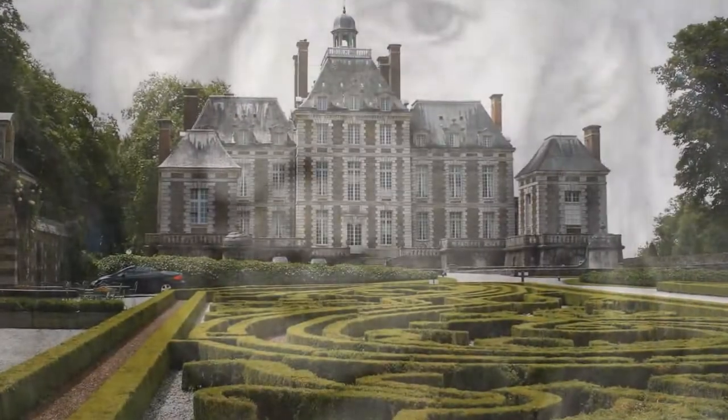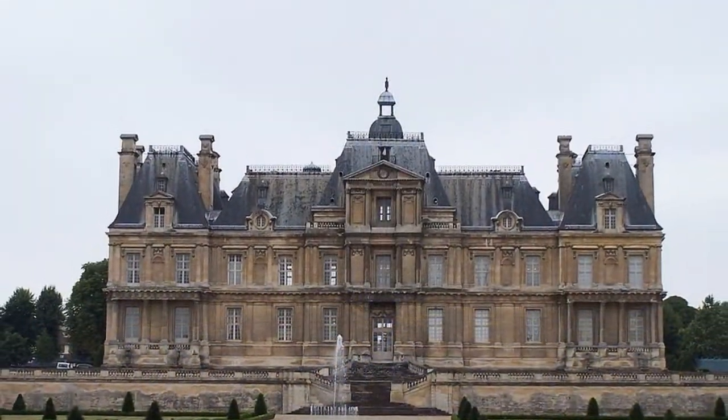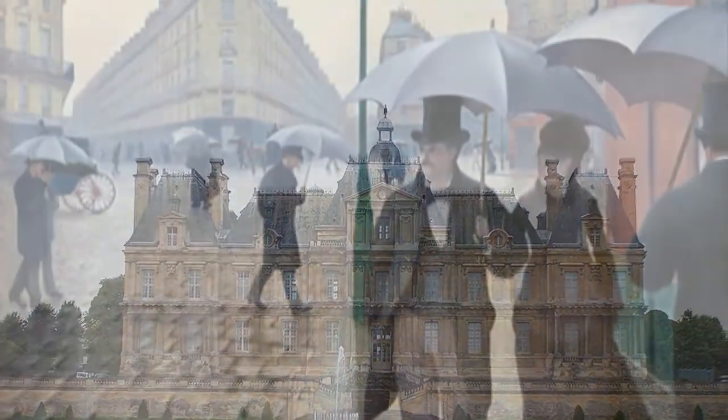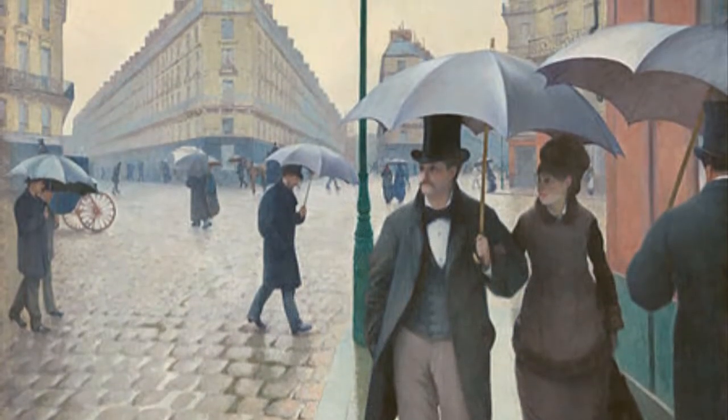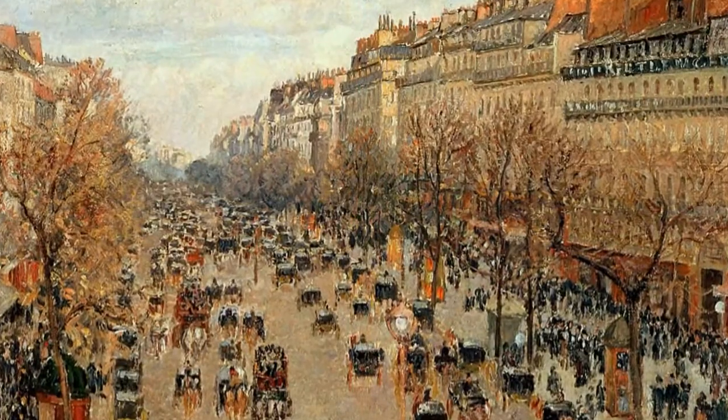Francois Mansart promoted the mansard roof in his designs of the 17th century, and his influence can be seen in French architecture ever since. It was extensively used in the buildings of Paris constructed during the Second Empire period in the 19th century.